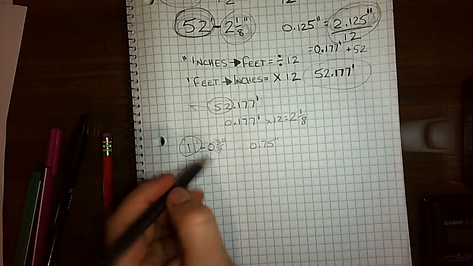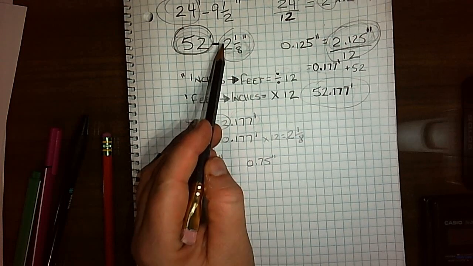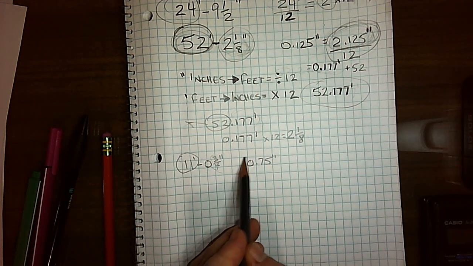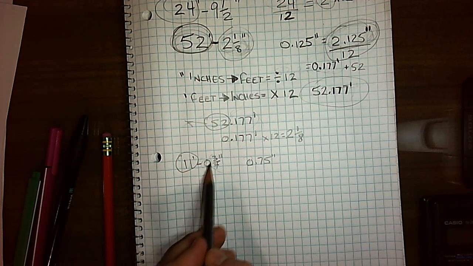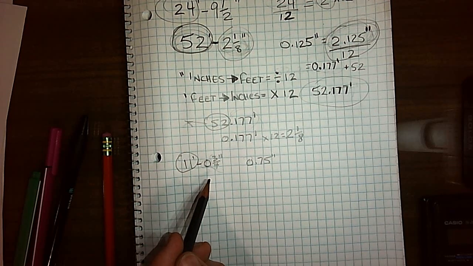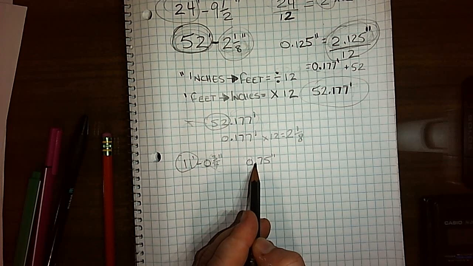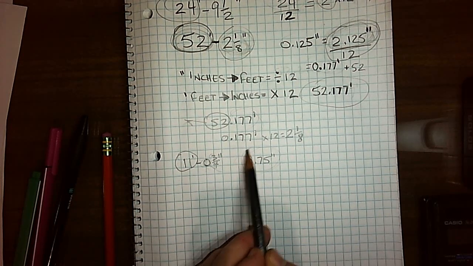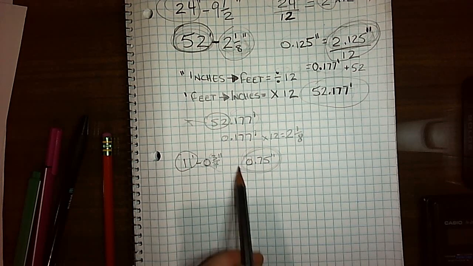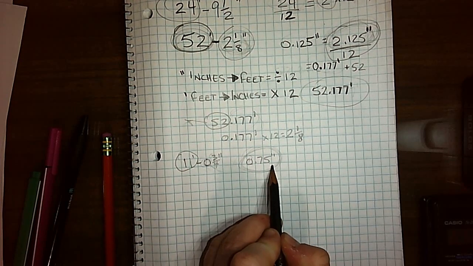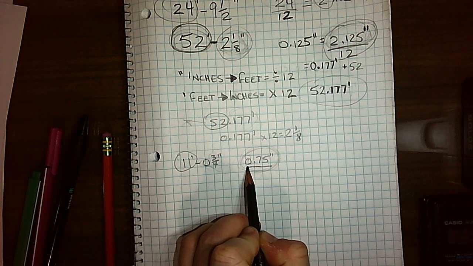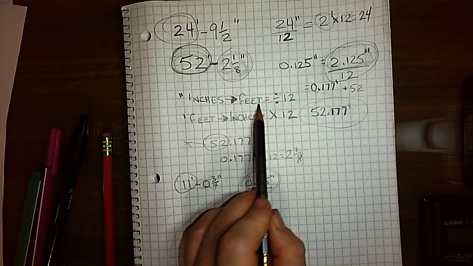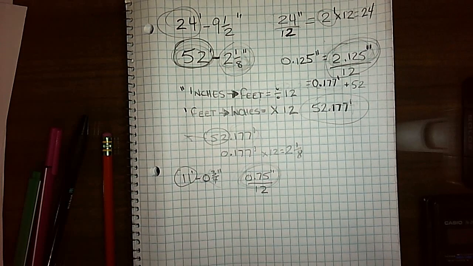Now, normally, had this been another number, like, say, up here with our 2, then I would have added that 2 onto this. But I have no other full inch, right? I'm left with just 0.75. But it's still in inches. I still need to get that into feet. So multiply by 12? Divide. Remember, inches to feet, divide by 12.